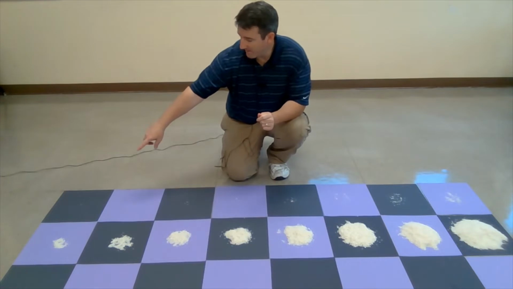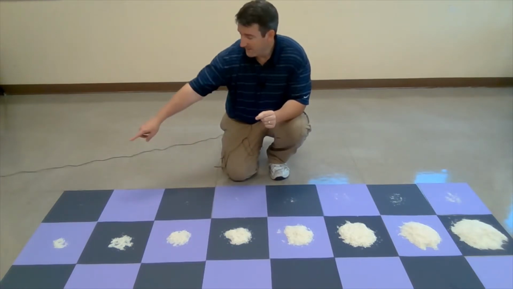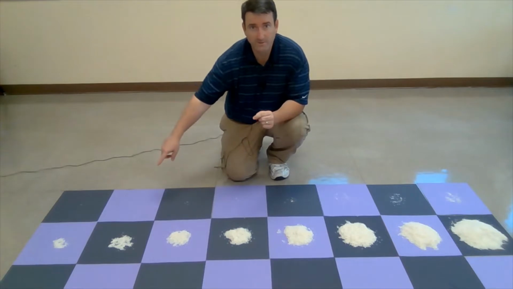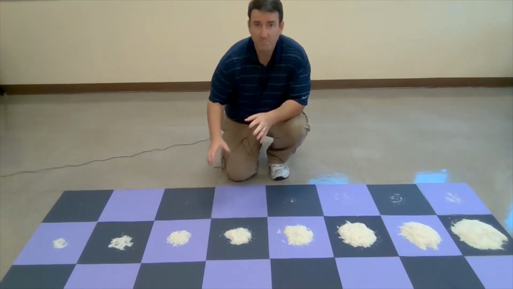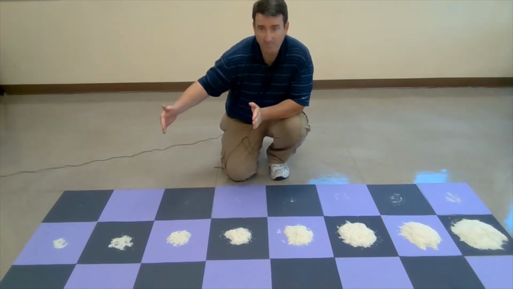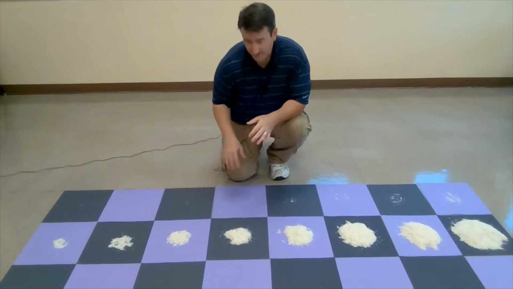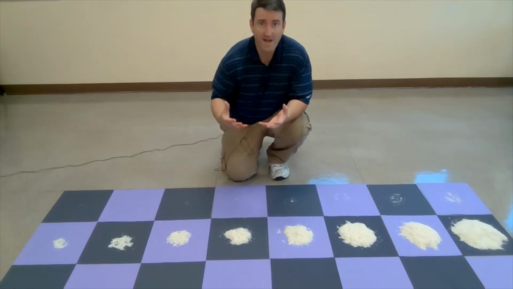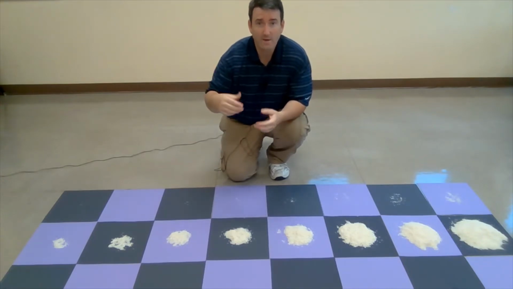And you can see we start off at 1, then 2, then 4. That's 2 to the 0 power, 2 to the first, 2 to the second, 2 to the third. But if we add up all of the grains of rice up to that point, we've got 1, then 3, then 7, then 15. Now our pattern is 2 to the n minus 1.